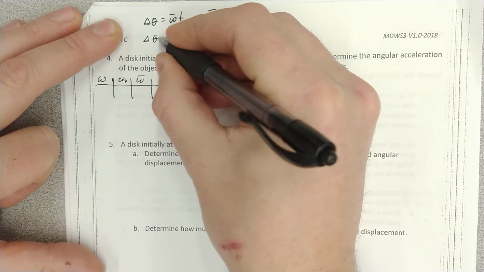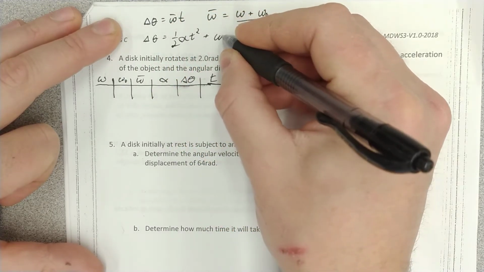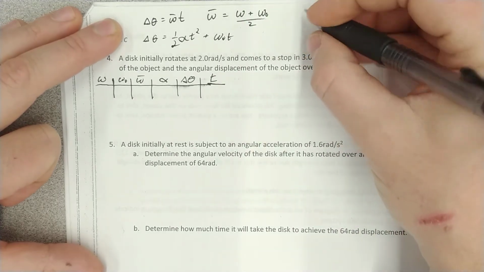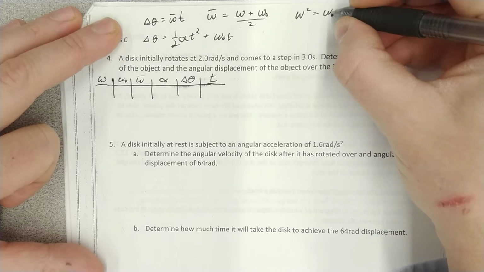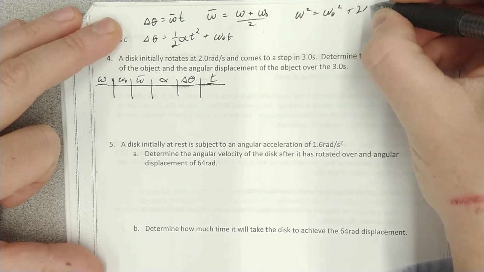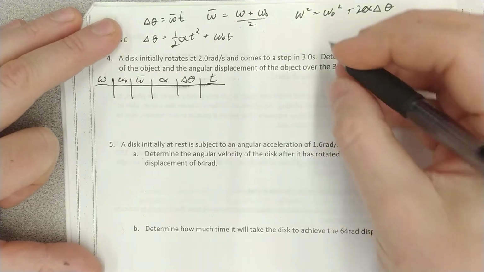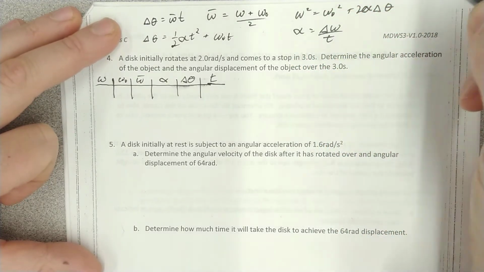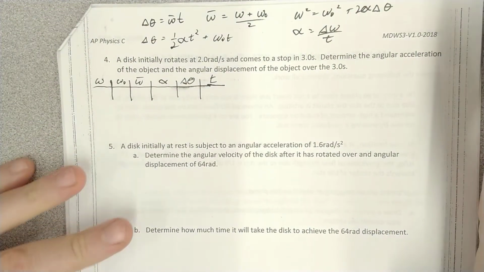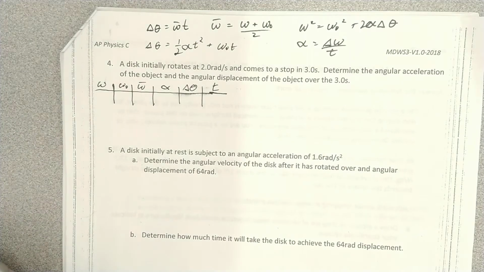You can have the big L equation, delta theta equals 1/2 alpha t squared plus omega naught t. We could have the v squared equation, or the timeless equation, omega squared equals omega naught squared plus 2 alpha delta theta. Acceleration is defined as the change in velocity over time, and so on, all right? So constant acceleration, we can do that.